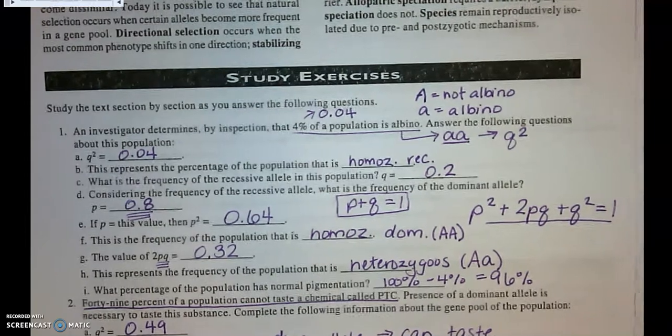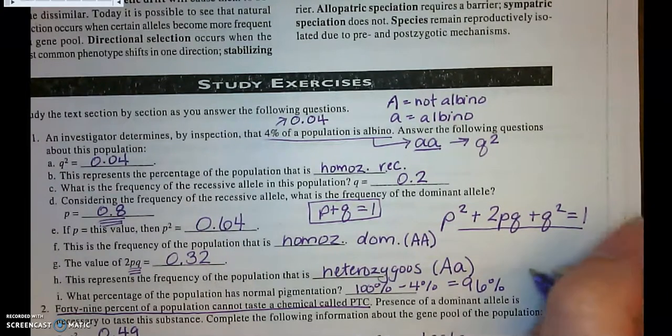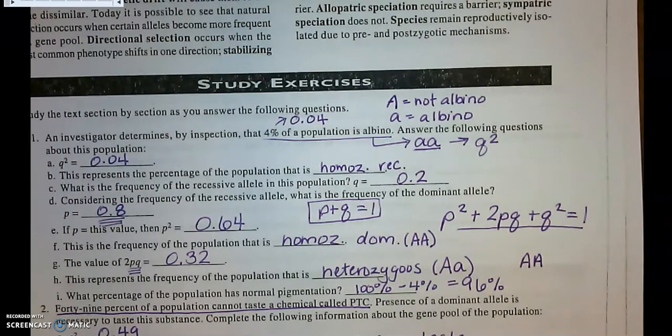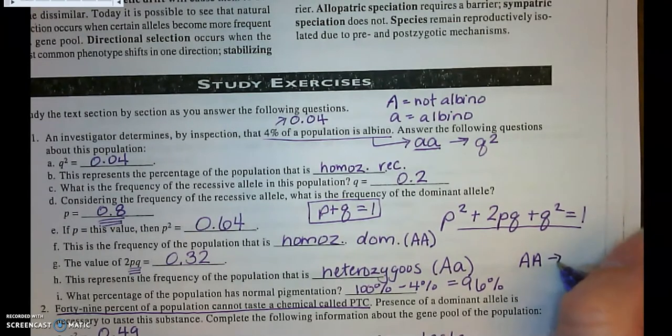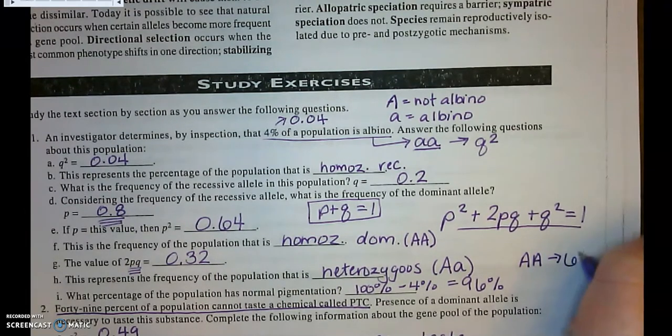Now, can you also figure it out from these earlier calculations? Well, absolutely. Normal pigmentation is going to be genotype capital A, capital A, which was, if we go back and look, 64%.